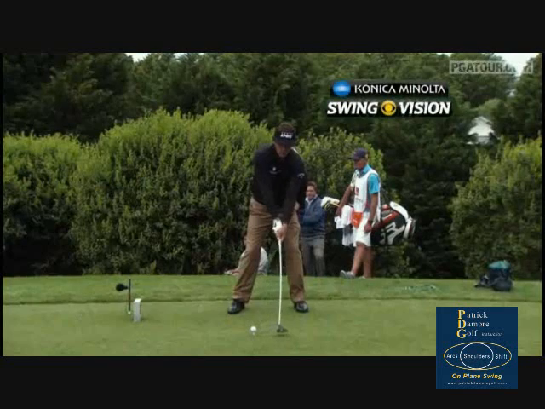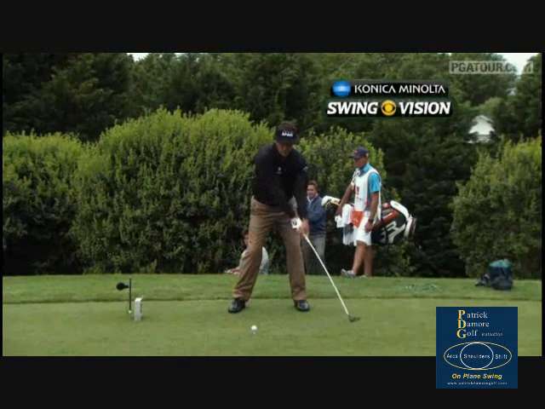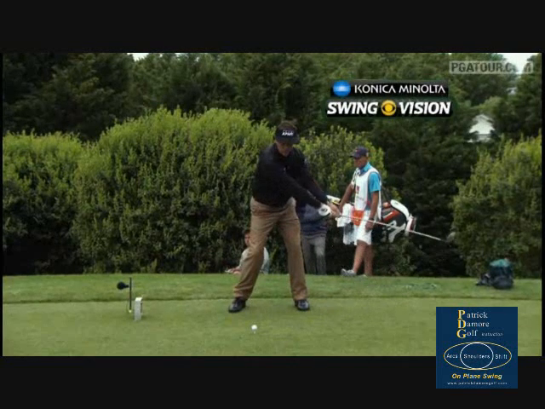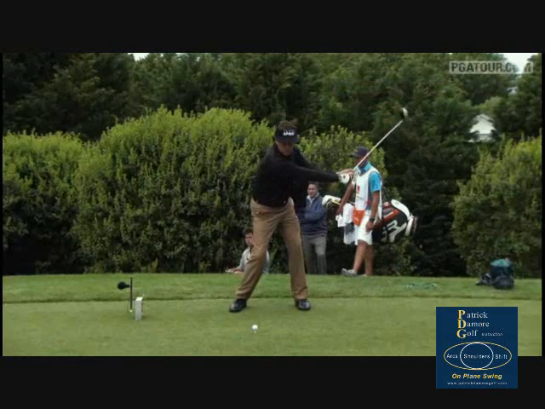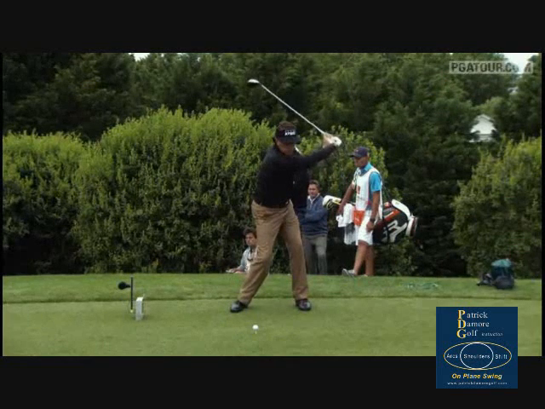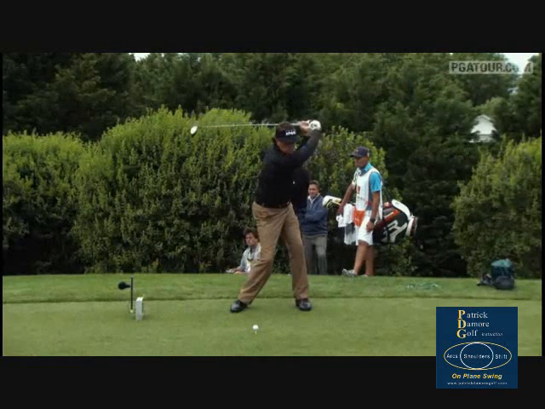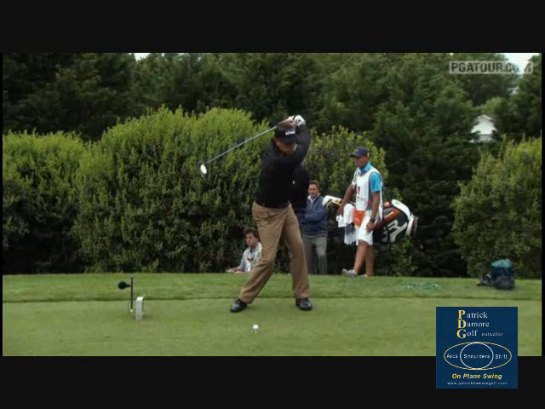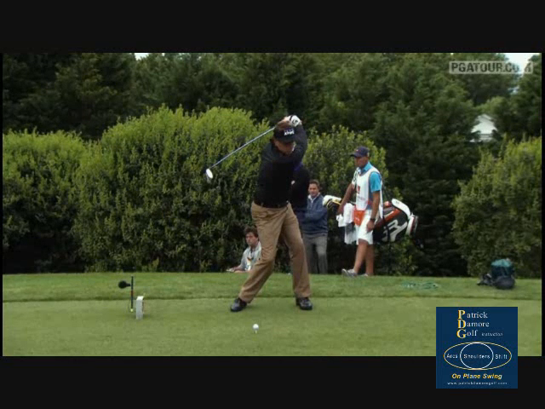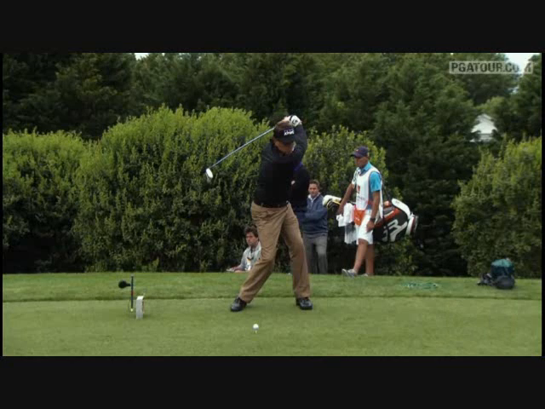But you know, there's different ways of skinning a cat, folks, and Phil chooses to swing very, very narrow in that forward swing. And he's fun to watch, but I would not recommend this action into the golf ball to my serious golfers at all. And it takes a lot of timing.